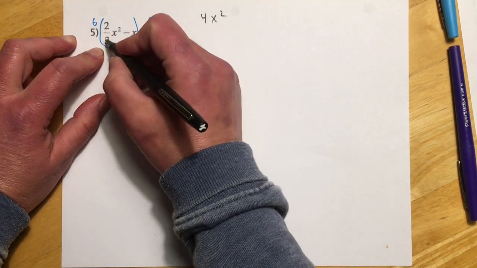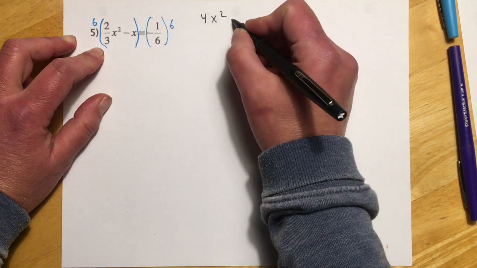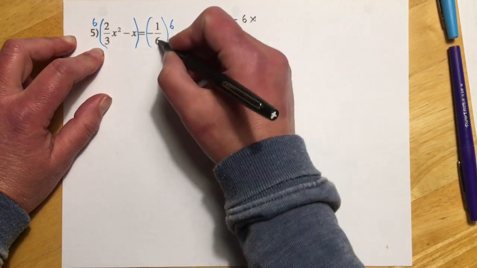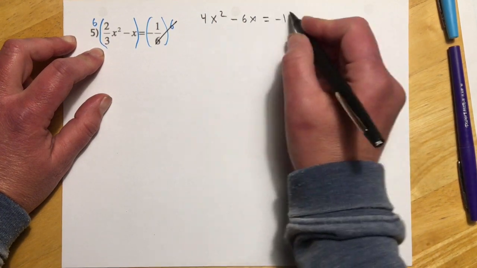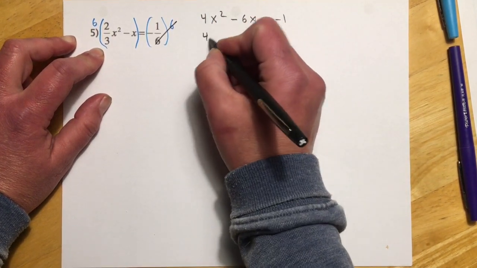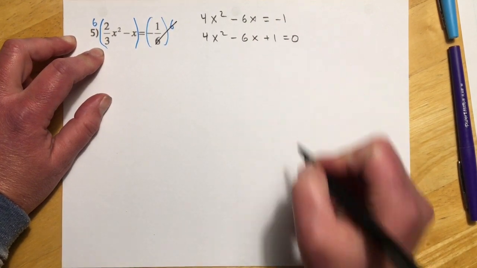So I can go 2/3 of 6 is 4x squared, or you get to go to 12 divided by 3. 6 times the negative x, so negative 6x. And here the 6's would cancel, leaving the negative 1. And then just writing that with the 1 over on this side. 4x squared minus 6x plus 1 makes 0.